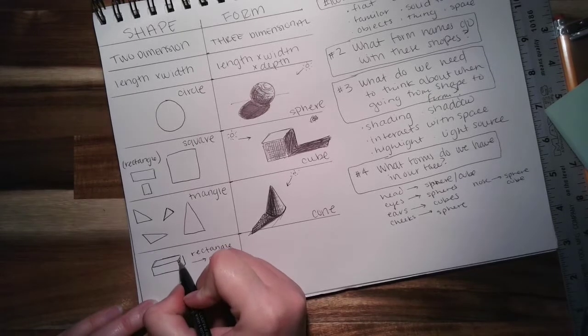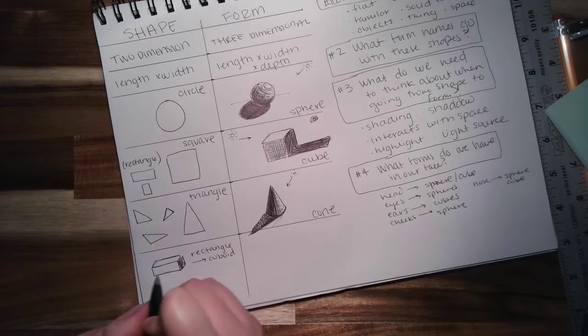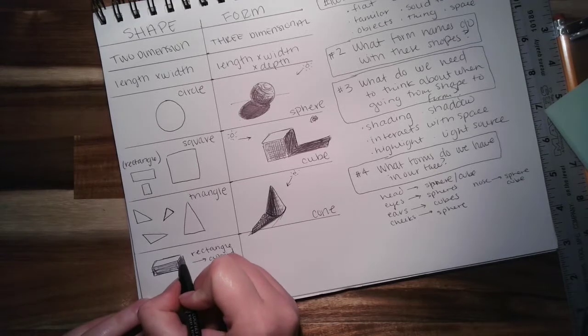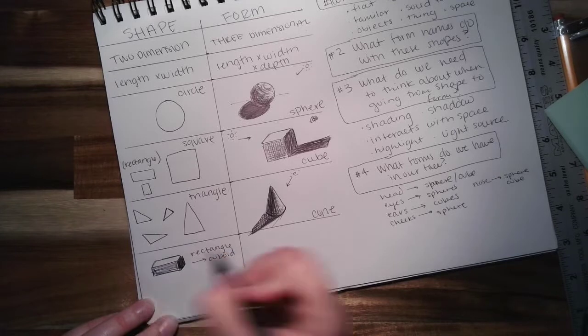All right, so I'm gonna just go ahead and do the same values that I did for my cube, except I'm not gonna worry about a shadow. So these guys are just gonna be floating in space, not sitting on anything.